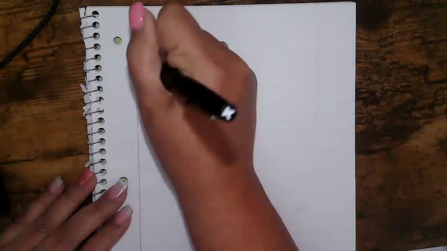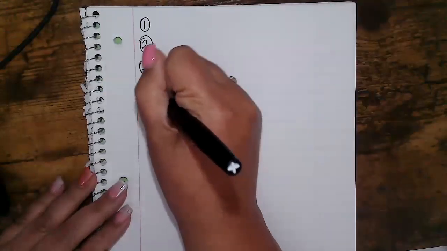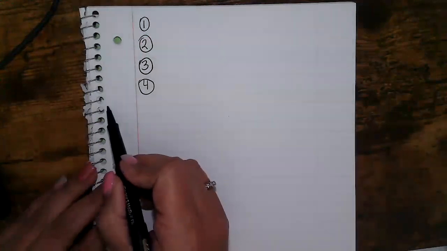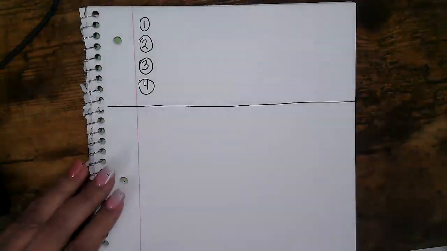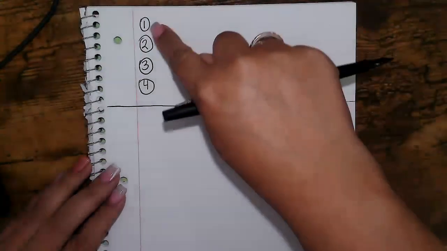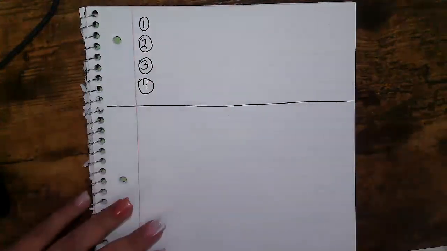Before we start, I want to set up our paper today. On your piece of paper, I want you to write number 1, number 2, number 3, and number 4. I'm not going to pause this. You could write this while I talk, and then you're going to make a line. There's your line. So you should write number 1, number 2, number 3, number 4. Go ahead and write that.